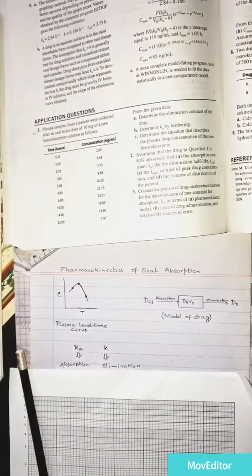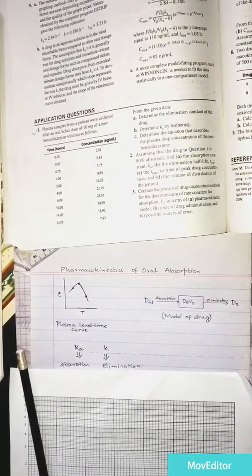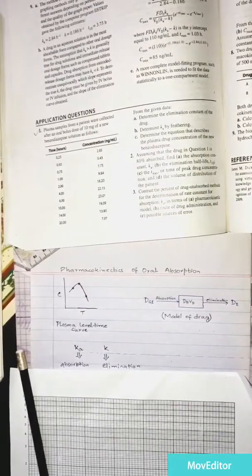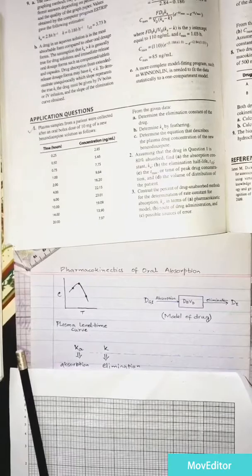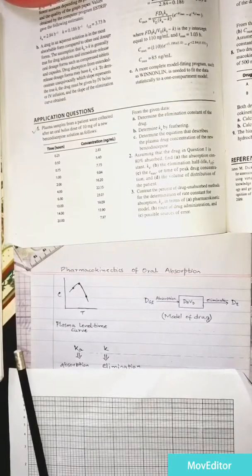So you will get a proper concept regarding the oral one compartment model from Sharjil, page number 202, question number 1. Let me read it for you. Plasma samples from the patients were collected after an oral bolus dose of 10 mg of a new benzodiazepine solution as follows.